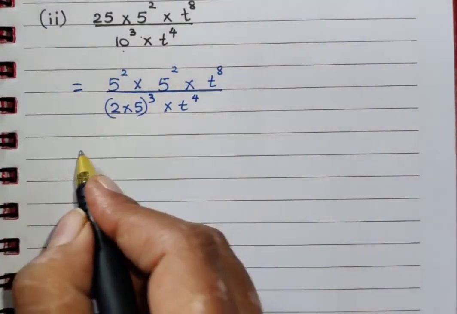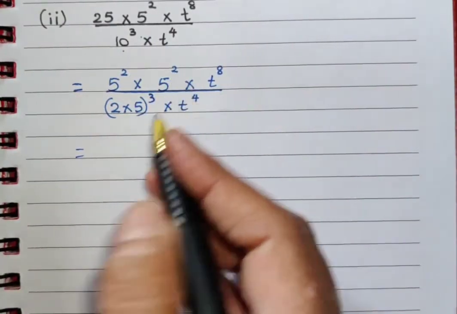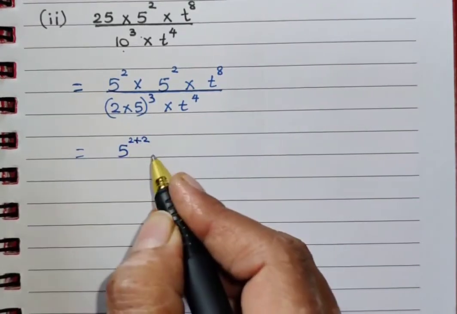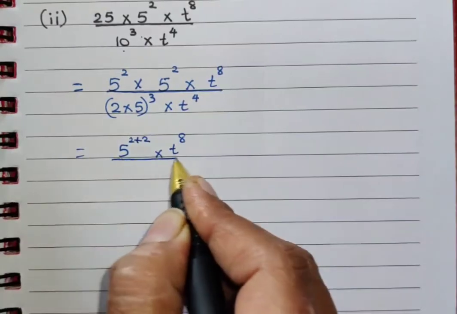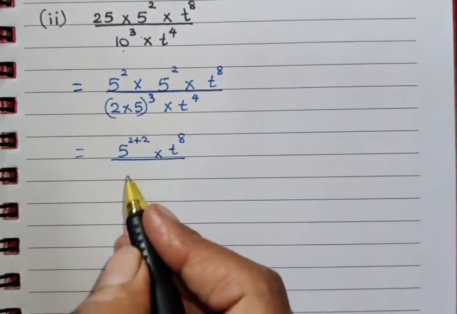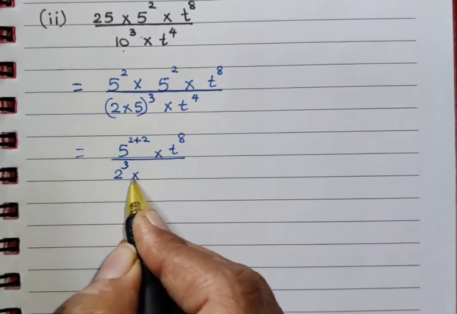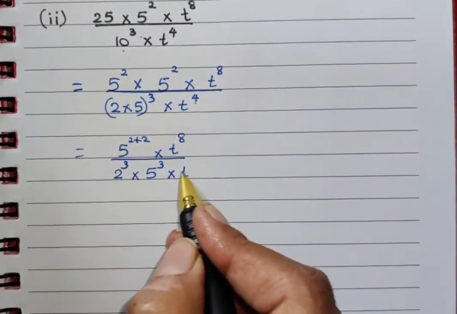So now, as you can see, the bases are same. We are going to add the powers, that is 2 plus 2, right? And T with the power 8 will be written as it is, and inside the bracket this 3 will get distributed to both the different bases, that is 2 cube and 5 cube, and T is having 4 power.